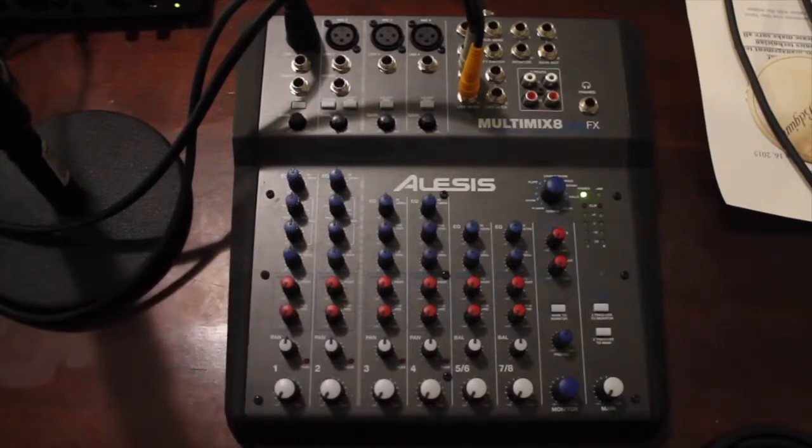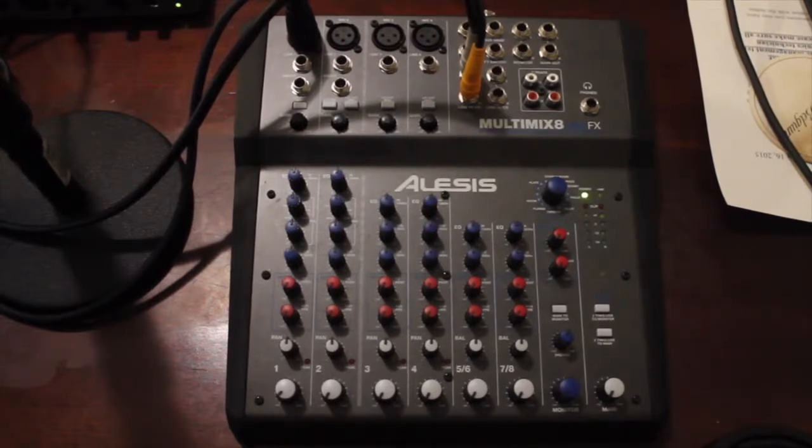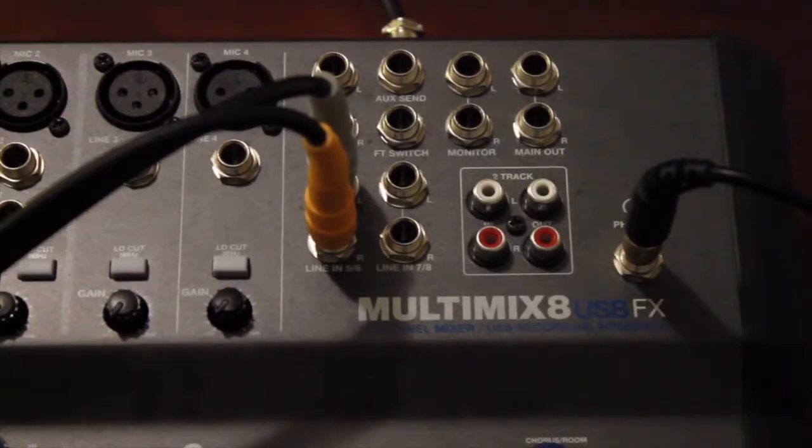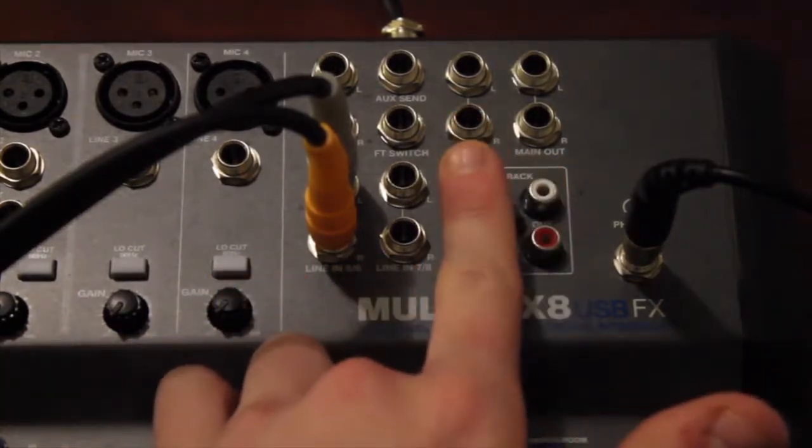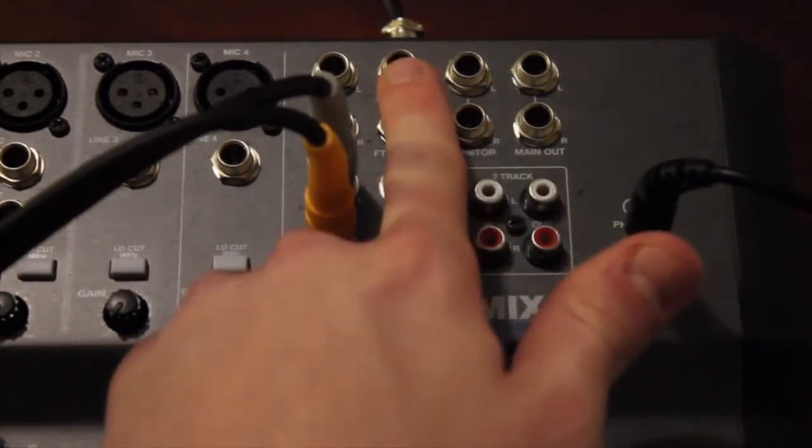And then at the bottom, the higher end mixers have faders, but this is a lower end mixer and it has only knobs. But the knobs work fine. So this is the master section of this mixer. And as you can see, there isn't much to it. But it's all the basic features that you are going to see in any mixer.